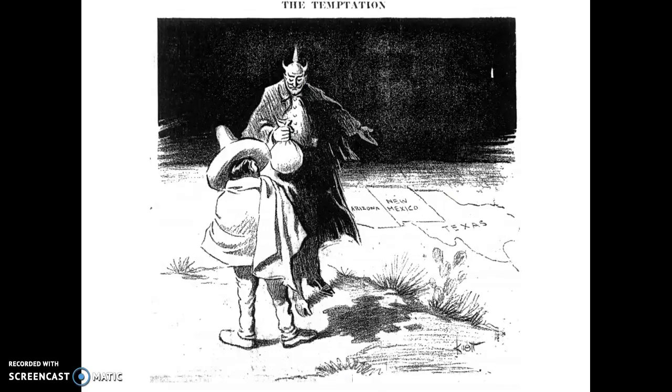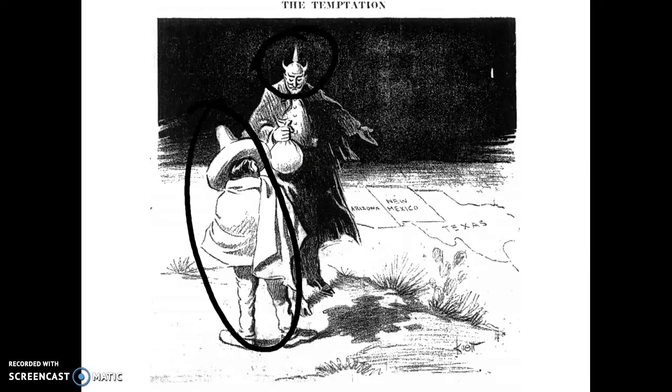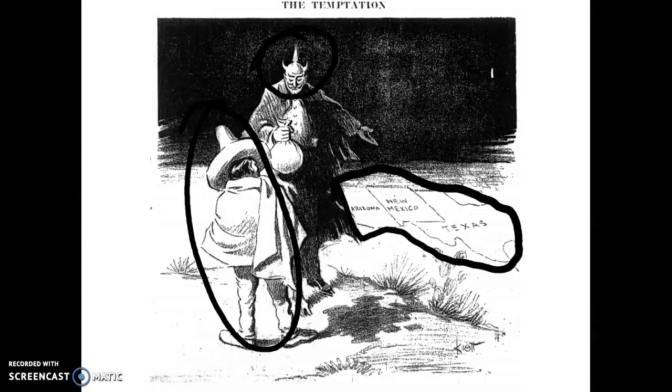The Zimmermann Note that I was talking about, here's a visual representation of it. This individual, which is kind of depicted as Satan, is also the German Empire. This individual here is considered Mexico. And basically what Germany is asking Mexico to do is to join Germany. And if they do so, then Germany will help Mexico regain this land, Texas, New Mexico, and Arizona, that Mexico lost in the Mexican-American War.